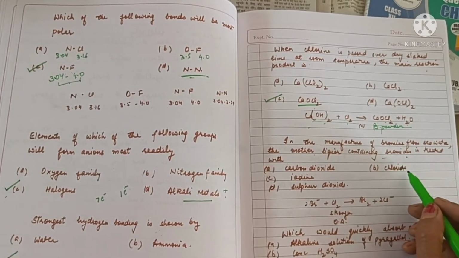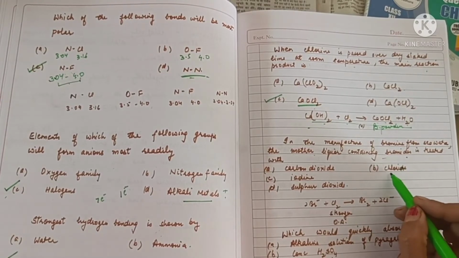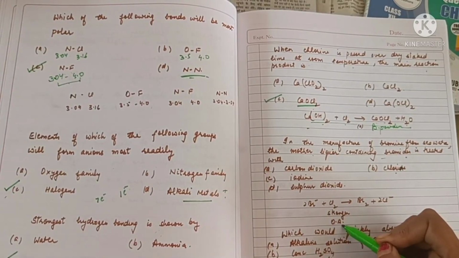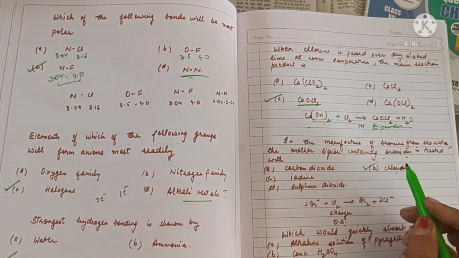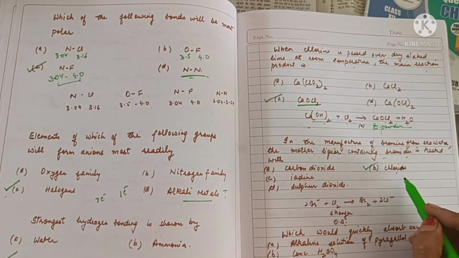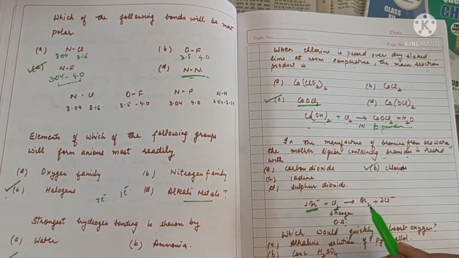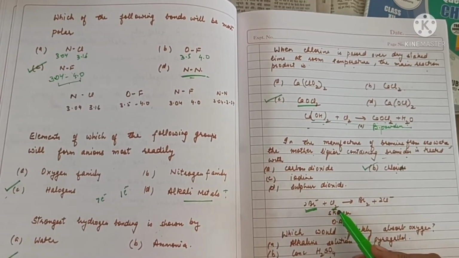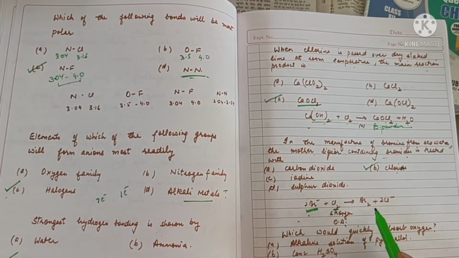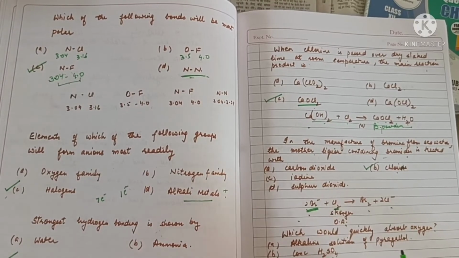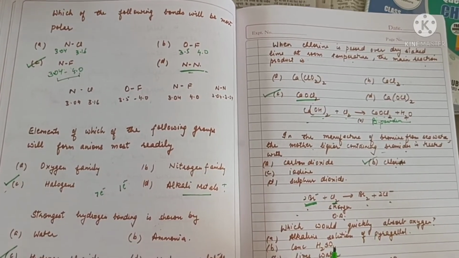Is treated with chlorine because chlorine is a stronger oxidizing agent. Option B is the correct answer. The liquor containing bromide will be treated with chlorine, which is a strong oxidizing agent and oxidizes bromide to bromine, and chloride is formed in the process.